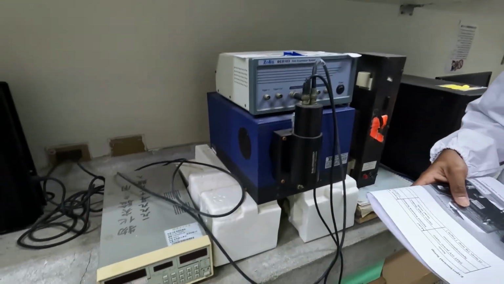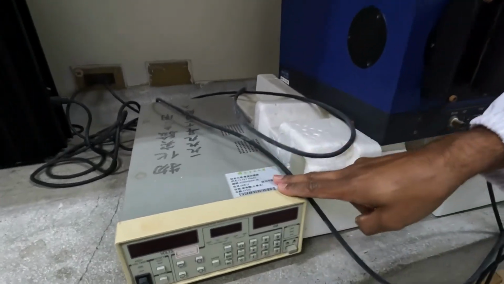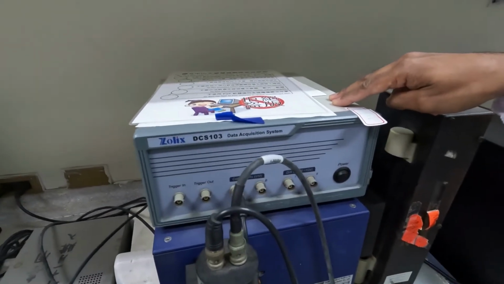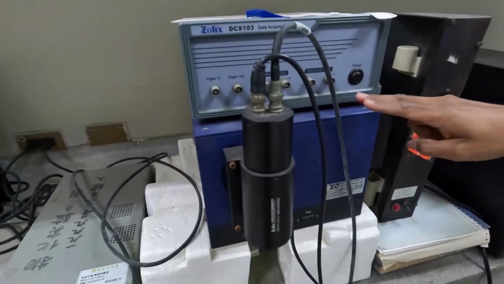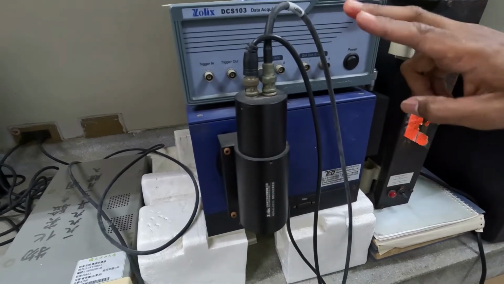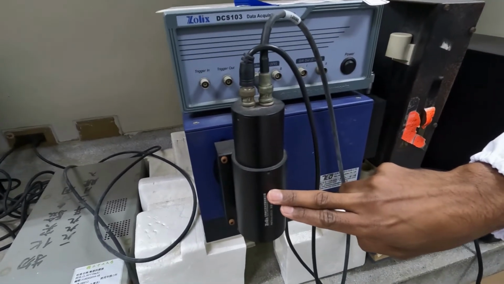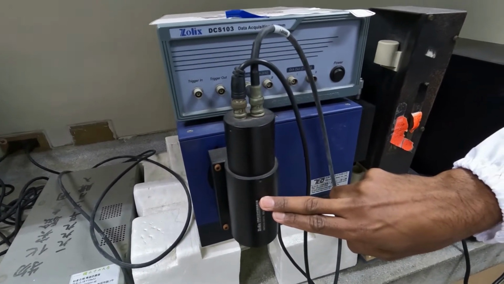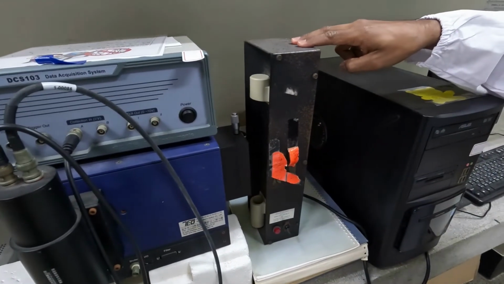The first one, here you can see the voltage supply and the signal processor, and the spectrometer and photomultiplier tube. We also call it PMT, and this one is the lamp.